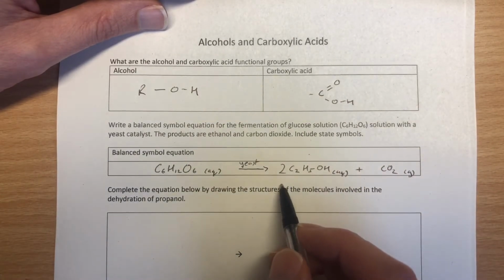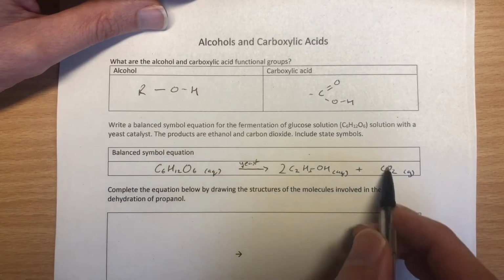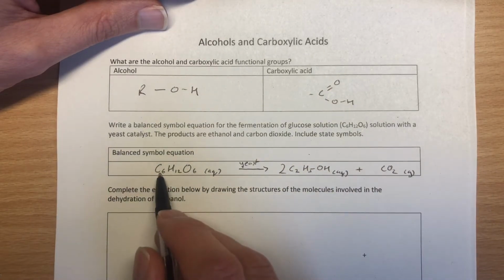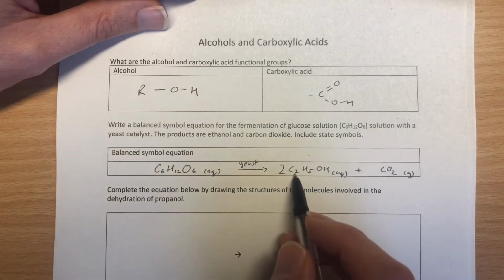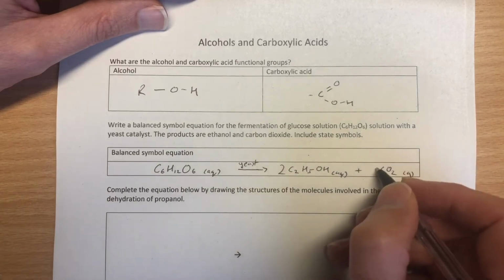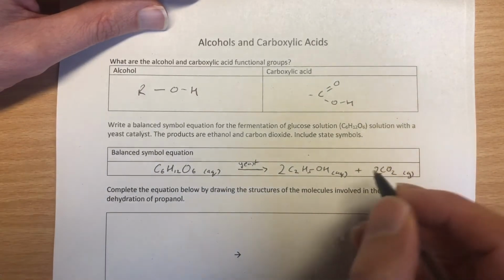Right, so now let's have a look at the carbons and go back to that, because oxygen appears in both of them as well. So carbon now. C6, well, I've got 2 times 2 is 4 there. That one makes 5. Well, let's put a 2 there to make 6. It might work this way. Let's give it a go.